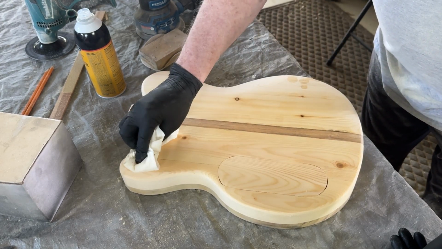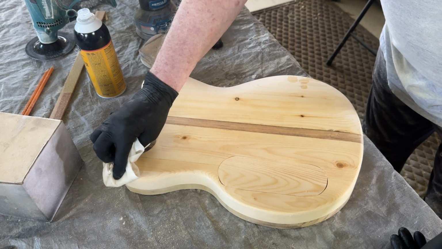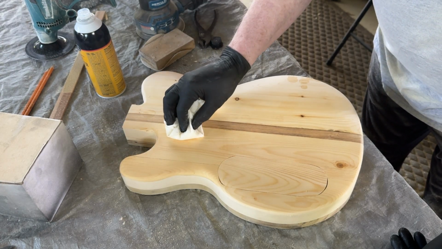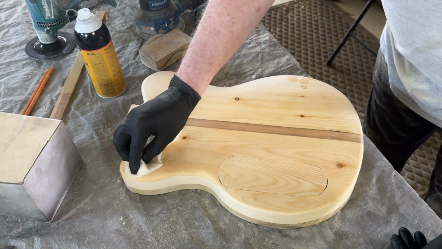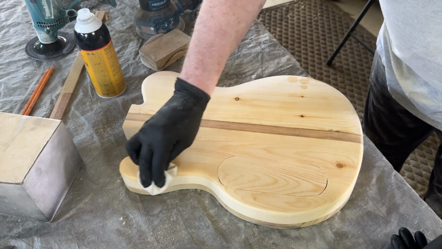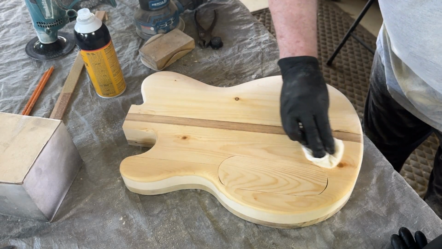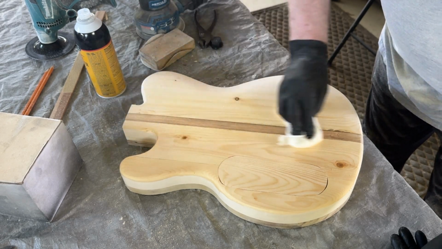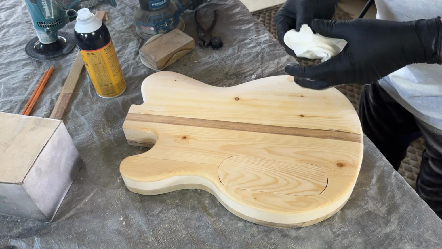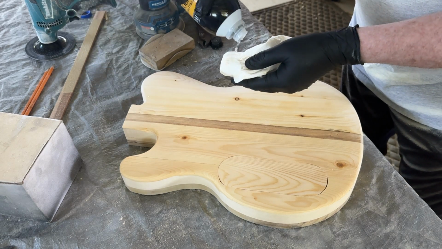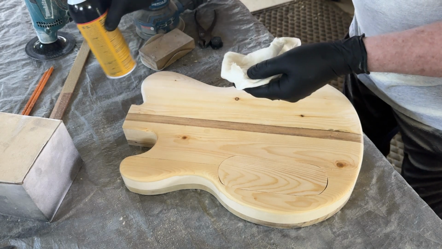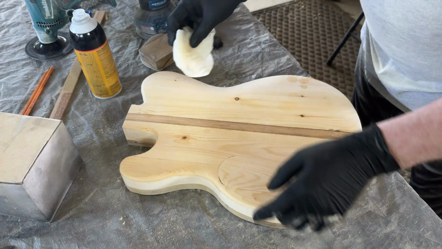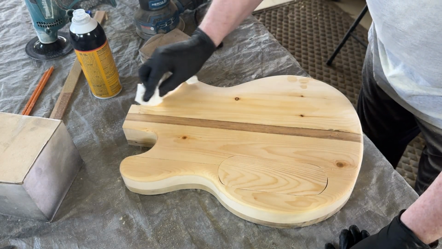And that line you see right here, that's in the wood. That's not from a glue line, that's in the wood. So it must have been something in the tree when they cut it. So I'm just going to leave it on there for character. I don't know how far down into the wood it goes either, so.